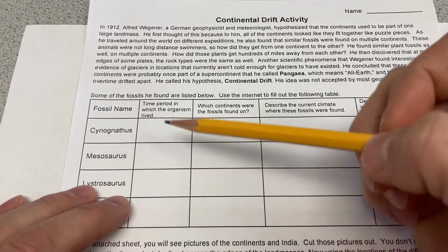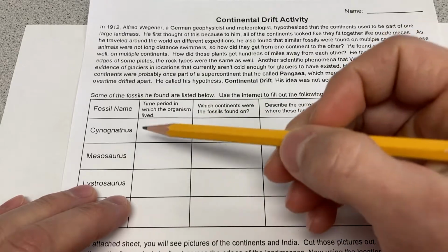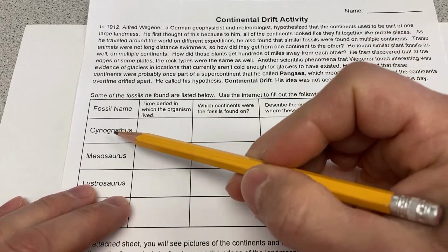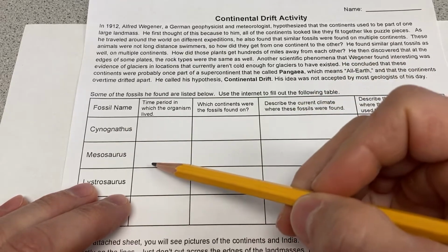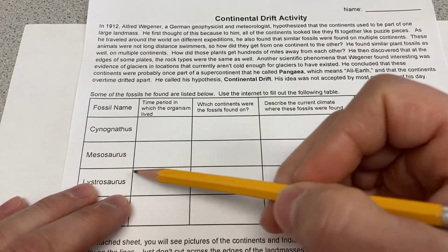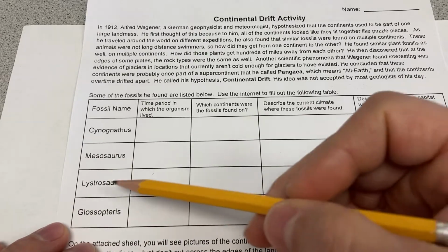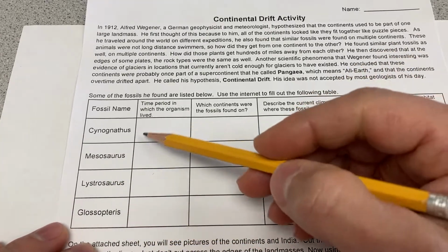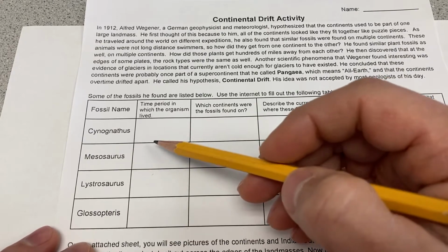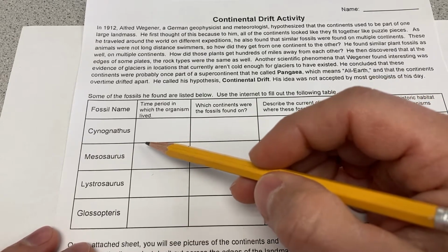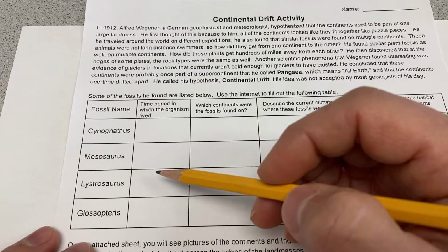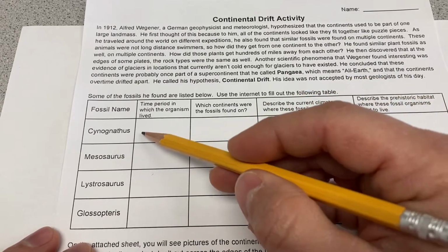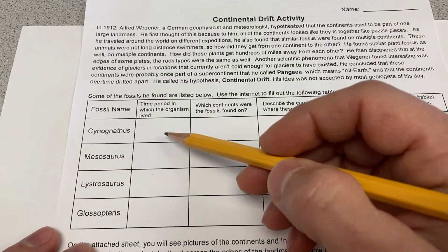You can look up time period lived, Cynognathus. You could look up time period lived, Mesosaurus, time period lived, Lystrosaurus, Glossopteris, like that, and it should come up. It might give you actual period names like Middle Triassic or Early Permian, something like that. It's fine if you write those down, but what I really want you to get definitely is an actual date.